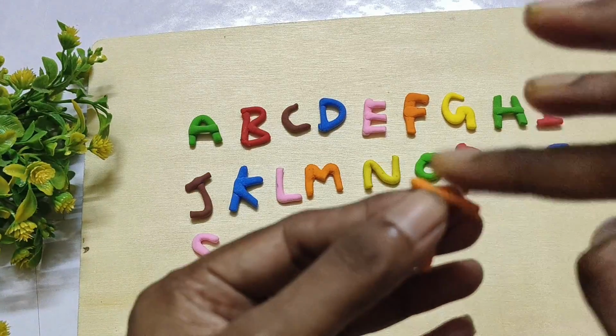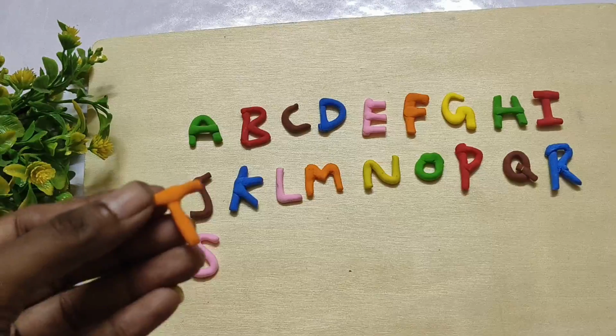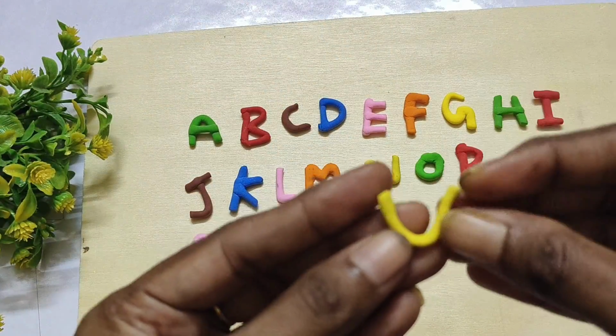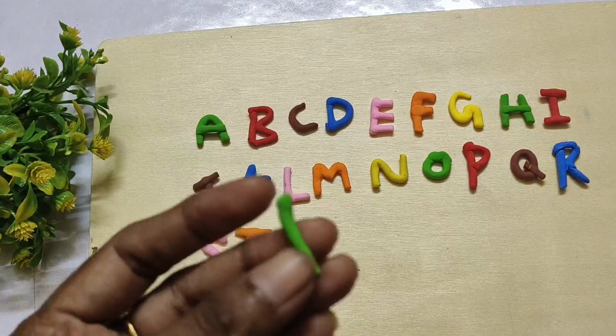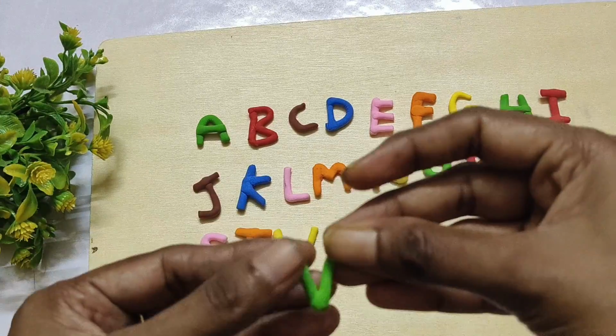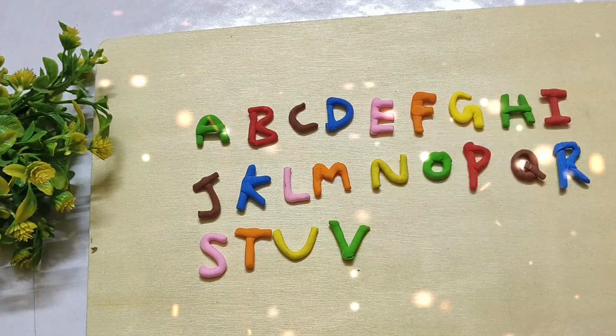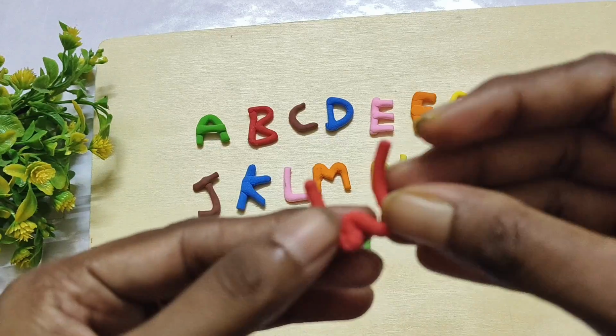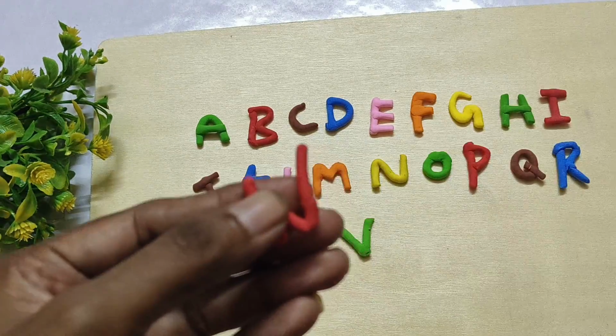And next letter, T is for tree, train. And next letter, U is for umbrella, unicorn. V is for van, violin. W is for watch, watermelon.